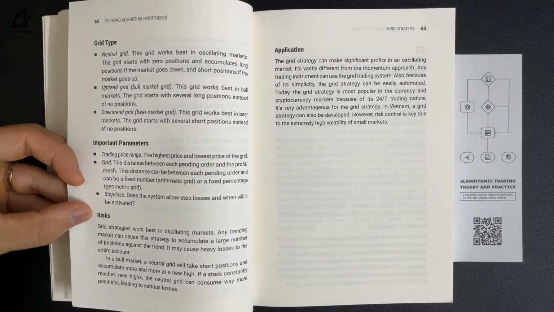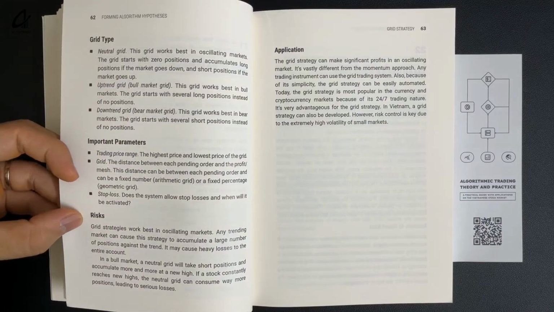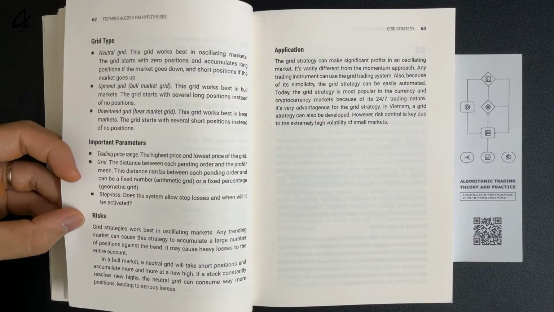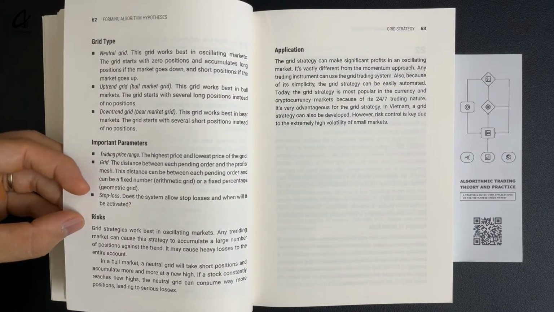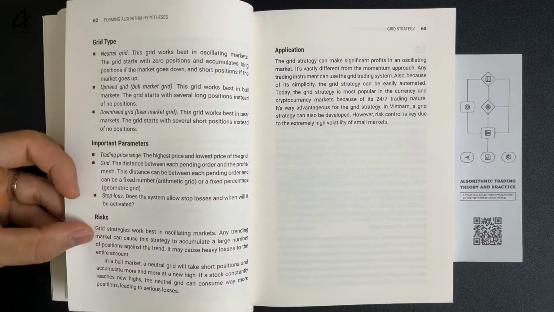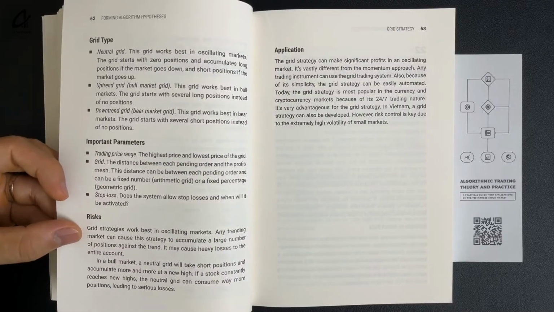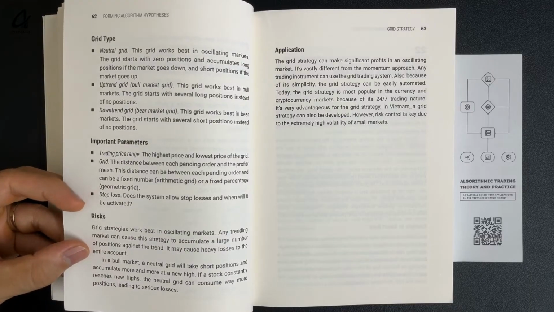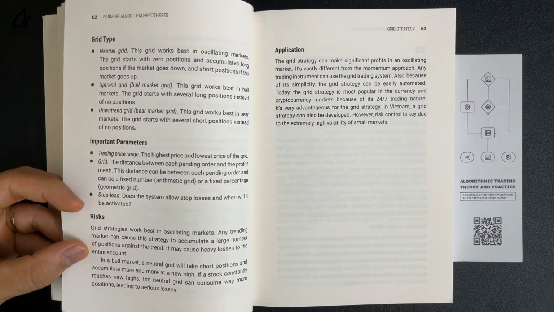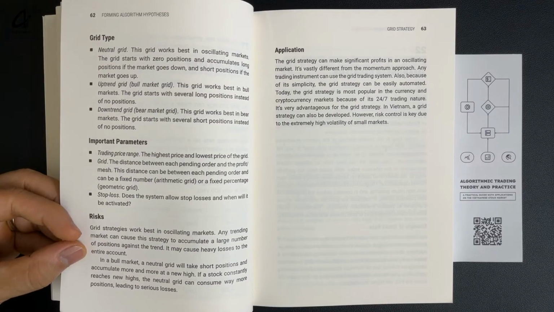So now let's talk about risk. Grid strategies work best in oscillating markets. Any trending market can cause this strategy to accumulate a large number of positions against the trend. It may cause heavy losses to the entire account. In a bull market, a neutral grid could take short positions and accumulate more and more at a new high. If a stock constantly reaches new highs, the neutral grid can consume way more positions, leading to serious losses.